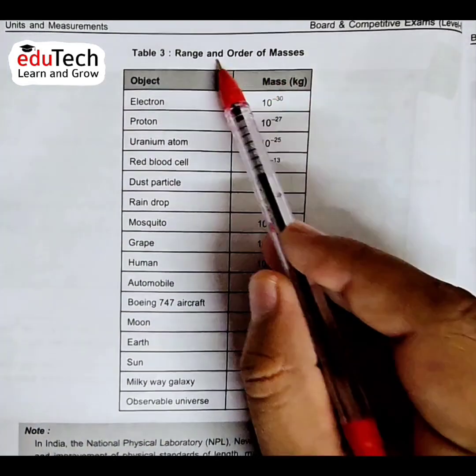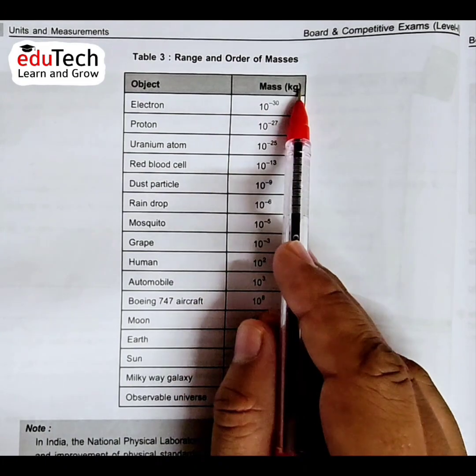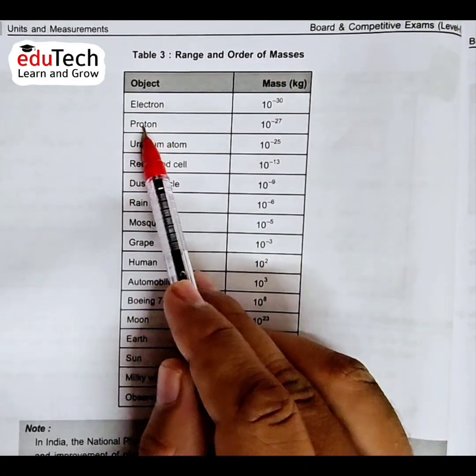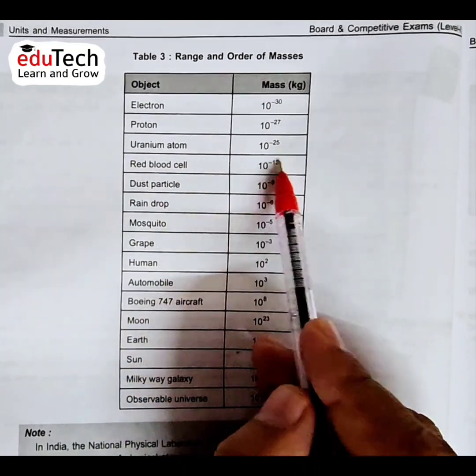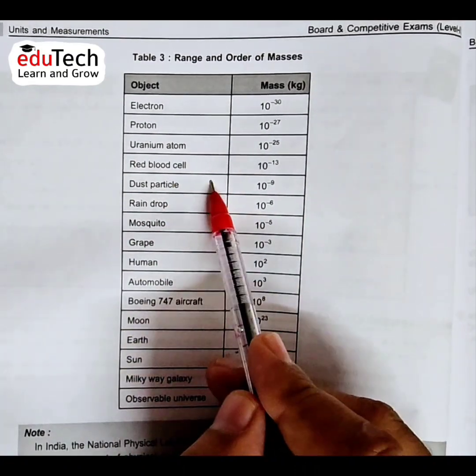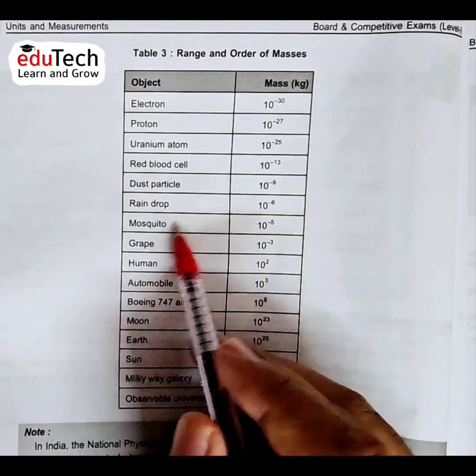In this video we are going to see range and order of masses, in terms of kg. Electron mass is 10 power minus 30 kg. Proton mass is 10 power minus 27 kg. Uranium atom 10 power minus 25 kg. Red blood cell RBC 10 power minus 13 kg. Dust particle 10 power minus 9 kg.